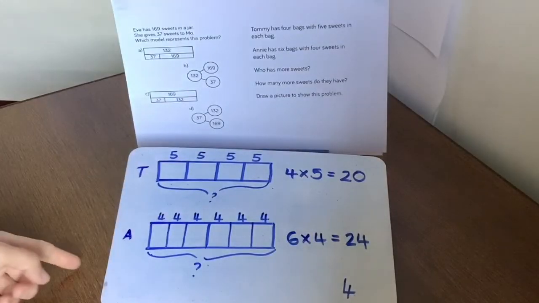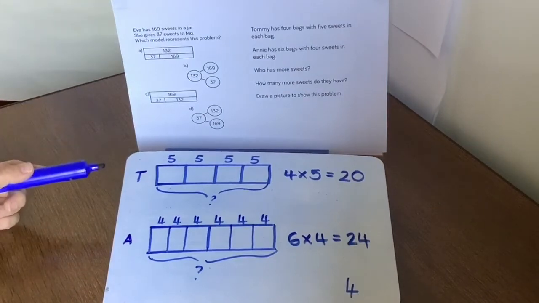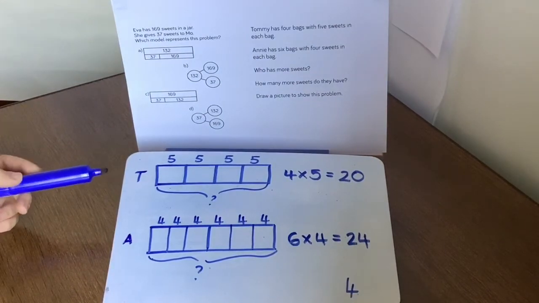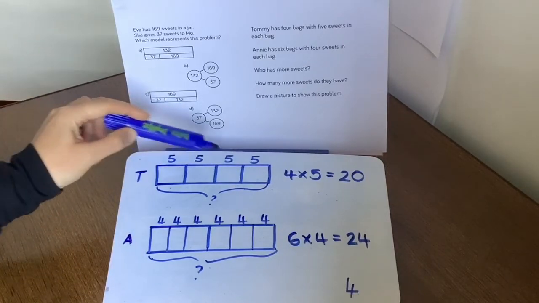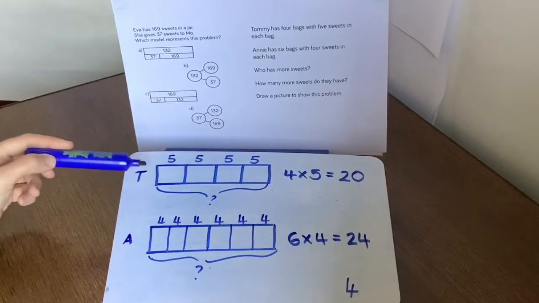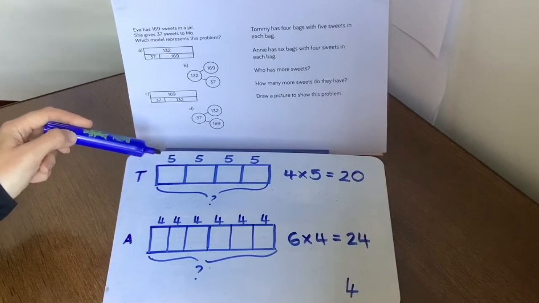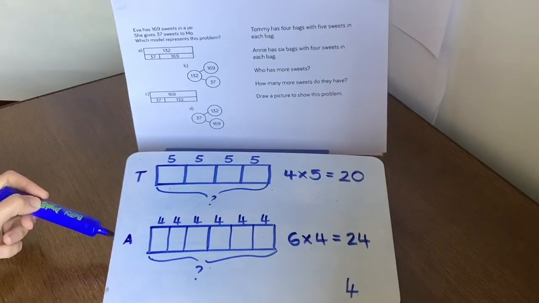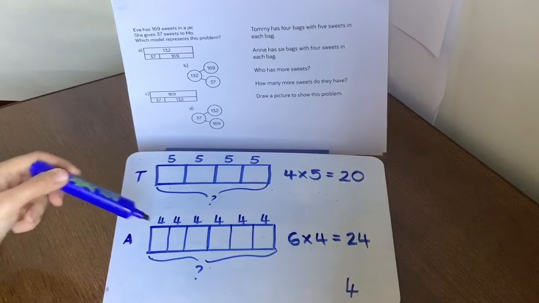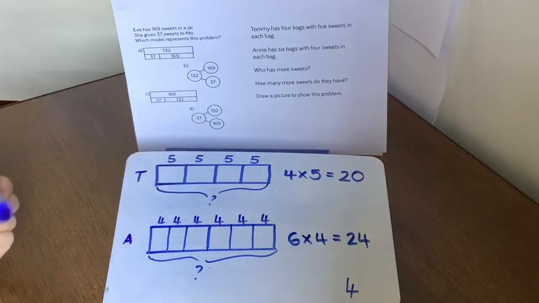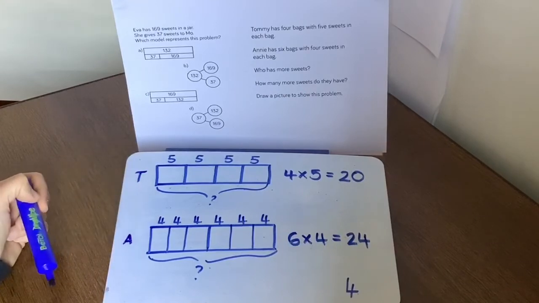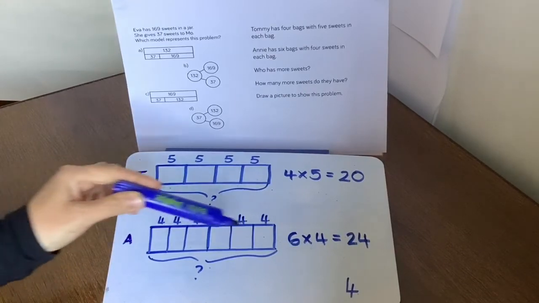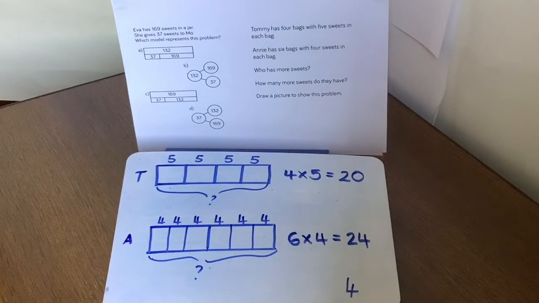Let's have a look at what you came up with. So we know Tommy has got 4 bags with 5 sweets. So our bar has 4 for the 4 bags, and each of them has 5. So we have 4 multiplied by 5. And then we have Annie. Annie has 6 bags. So there's our bar with 6 sections for the 6 bags. Each of them have 4 sweets in. So the multiplication is 6 multiplied by 4, which is 24.